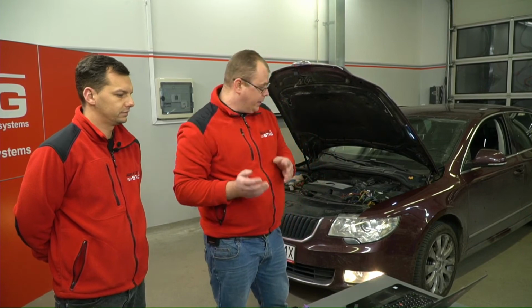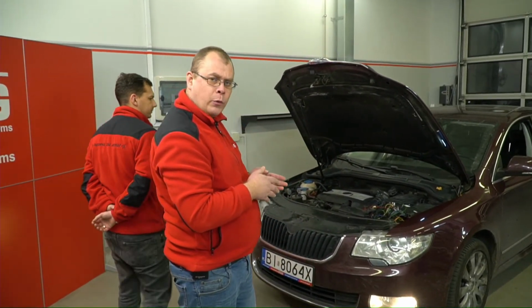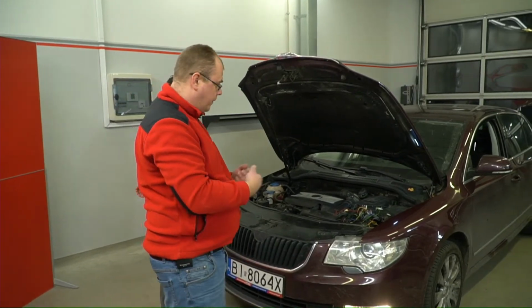Okay, maybe let's go to the car. We will connect the RPM signal and we will see what will change after that.